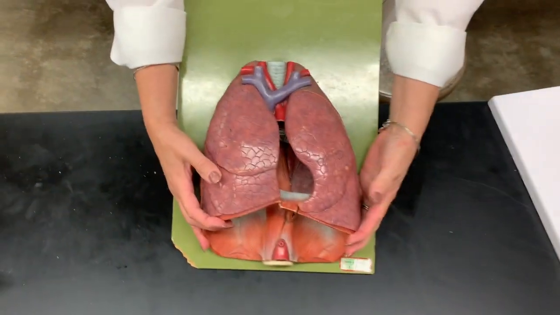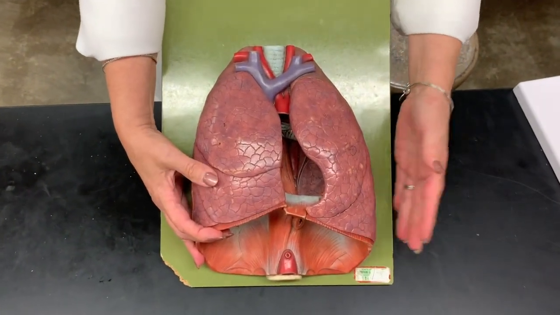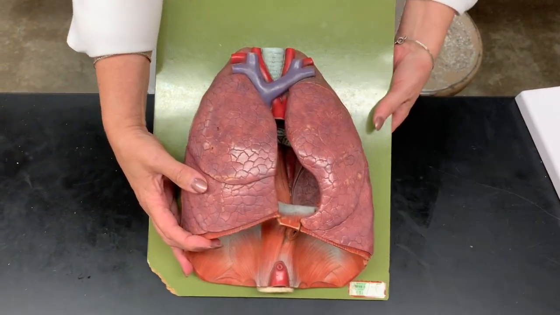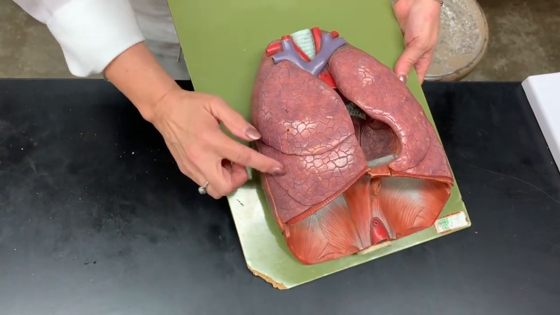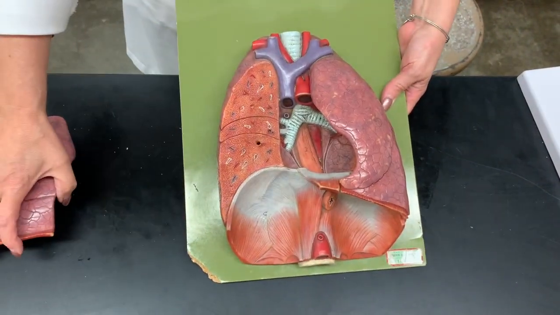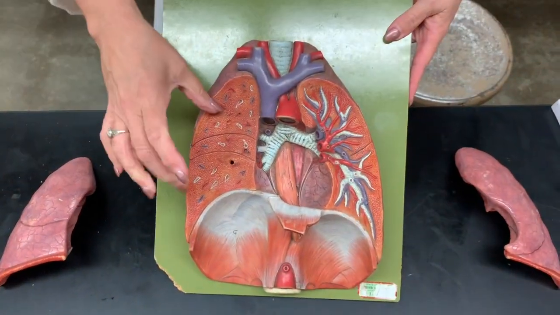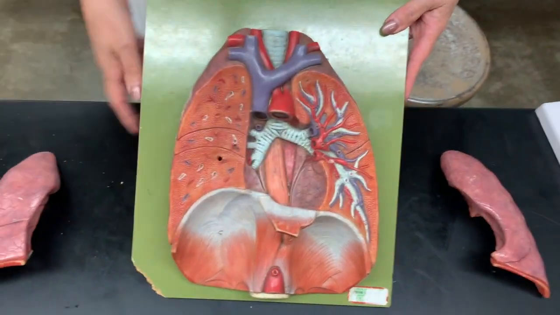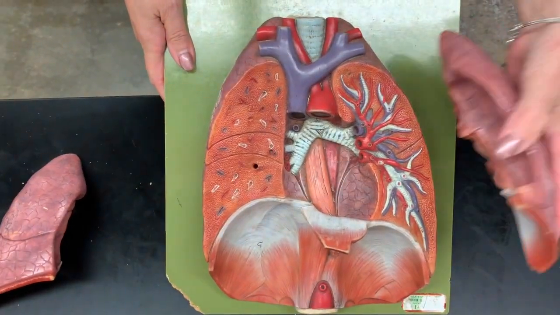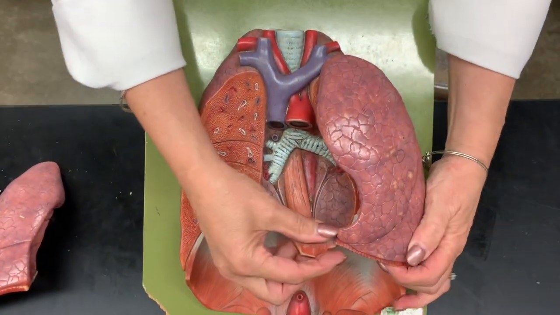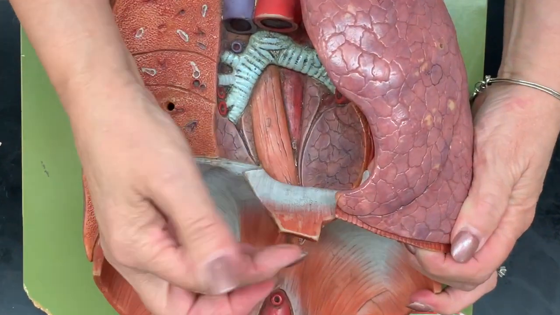We have two lungs, a left and a right. The left has 2 lobes, the right has 1, 2, 3 lobes. I'm going to look at this in cross section here. Again, 1, 2 lobes, 1, 2, 3. Since this one only has 2 lobes, it has a little remnant right here at the bottom. This is called the lingula.